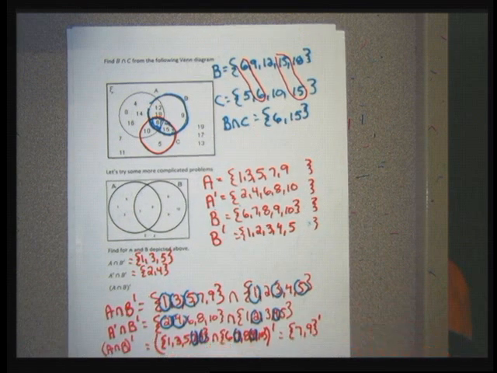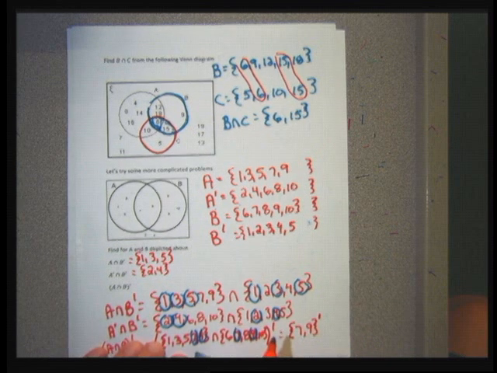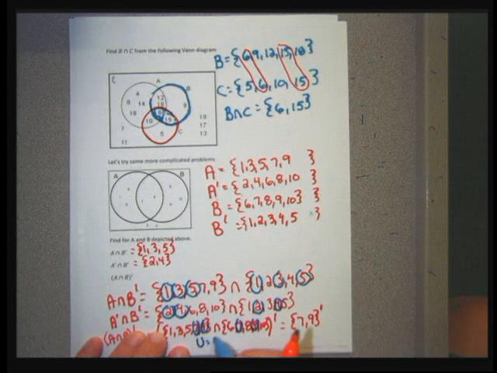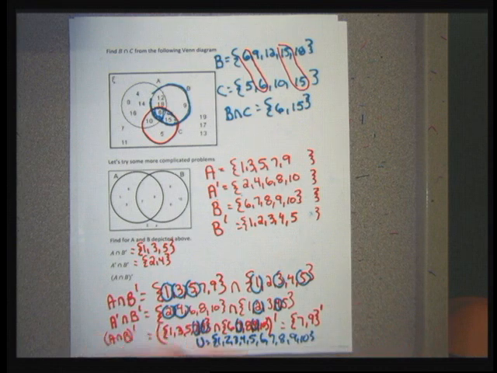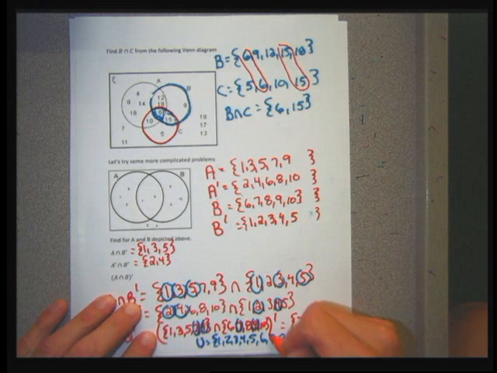Now I want to do the prime. The prime of a set is the universe taking out those sets. So the universe for this particular problem is the numbers 1 through 10. If I want to do a prime of that set 7, 9 prime, what I'm going to do is list the universe and cross out those numbers.